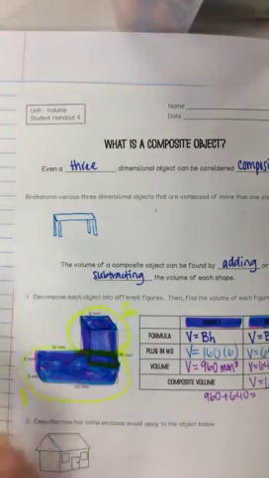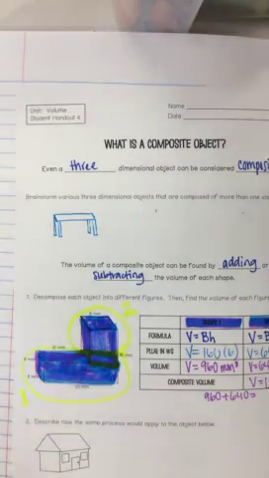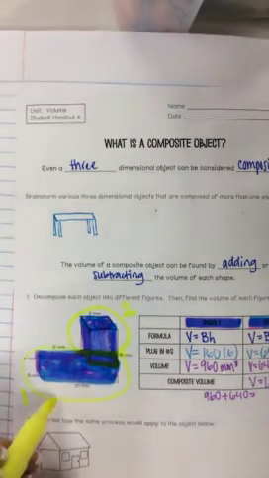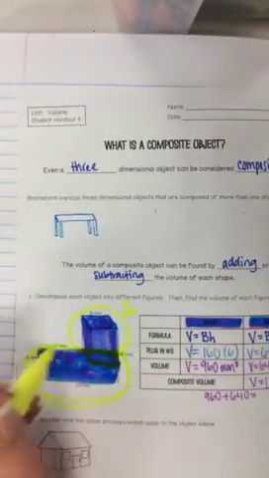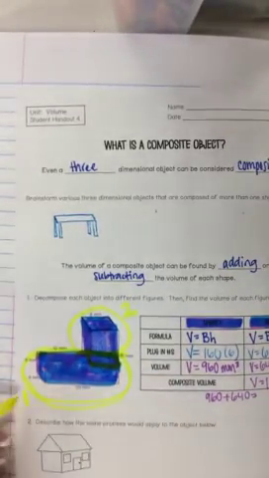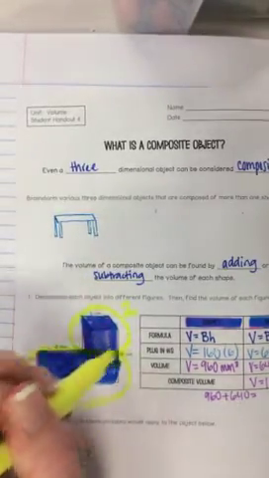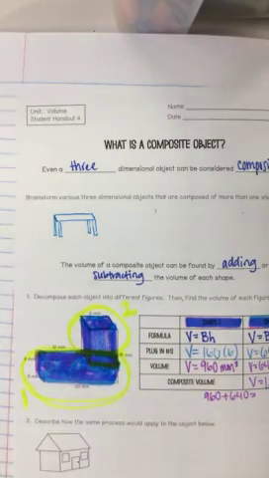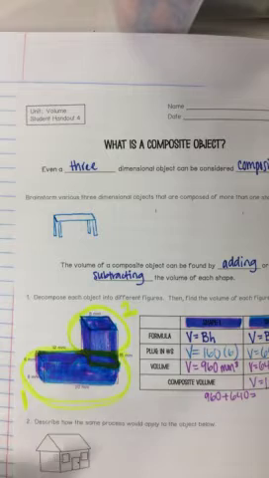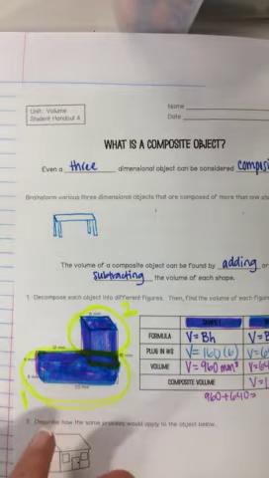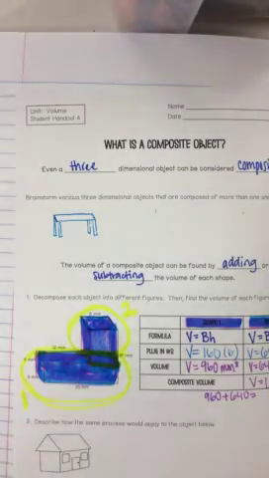All right, so once we decompose each object into different figures, we're going to find the volume of each figure. You can see that I circled where I broke apart each of these rectangular prisms. The larger rectangular prism on the bottom we're going to call rectangular prism number 1, and the other one we're going to call rectangular prism number 2, or shape 2. So first, looking at this bottom shape, once we find the area of the base, we're going to multiply it by the height, and that should give us our volume.